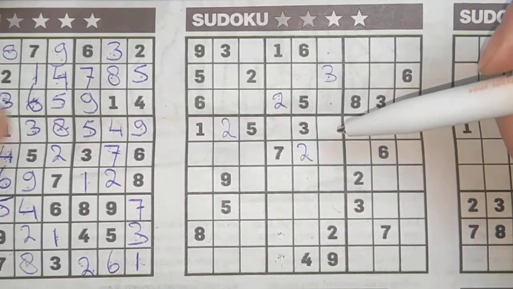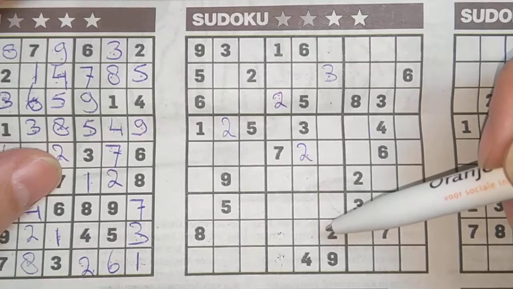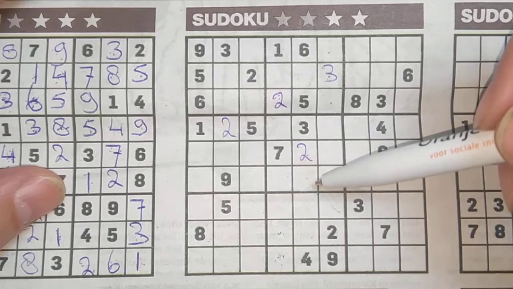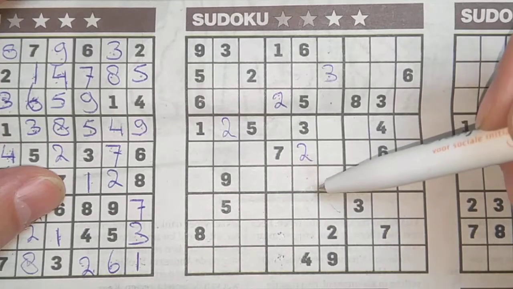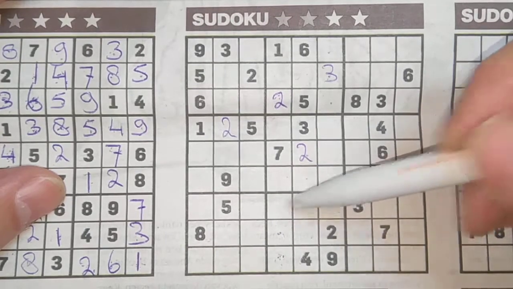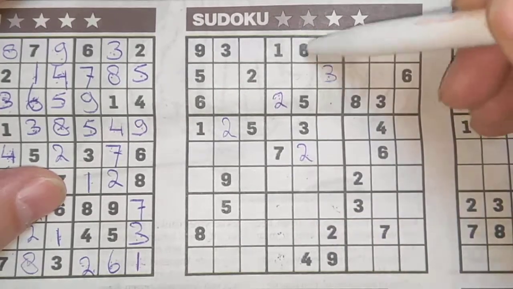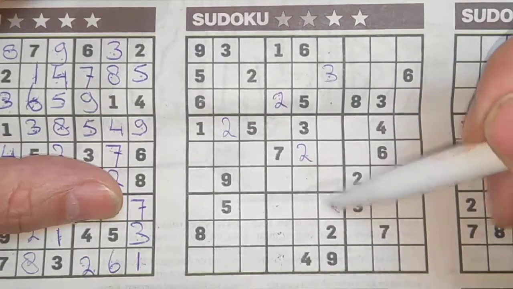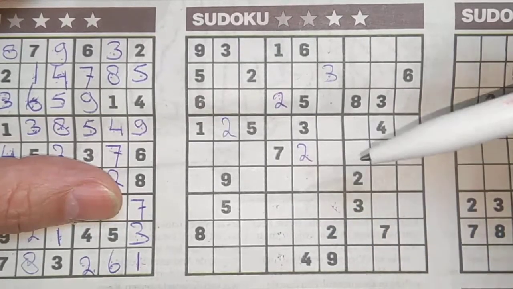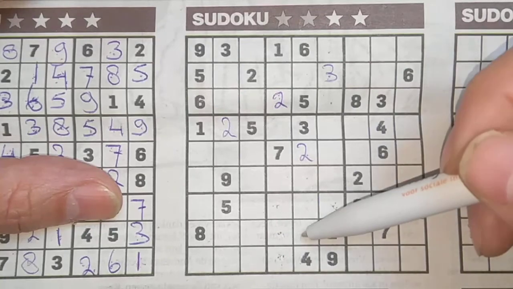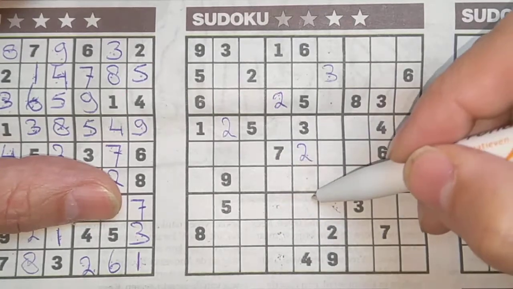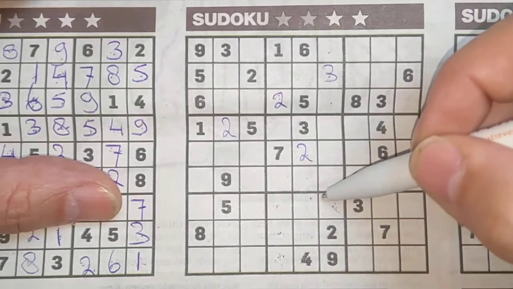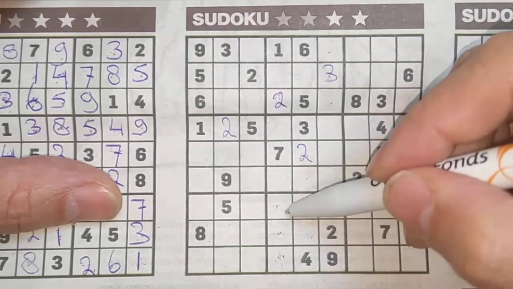That means the 6, the 8, 6, 8, the 1, the 6 should be here. We have a 6 there. So we have a 6 here. Can I do something with the 7? The 7 should be one of these 2 boxes. We have a 7 there, 7 here. The 8 should be also here.